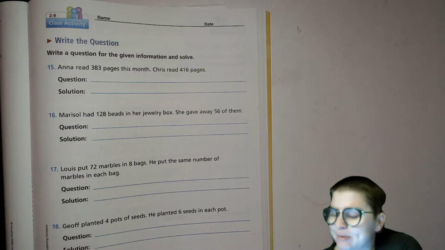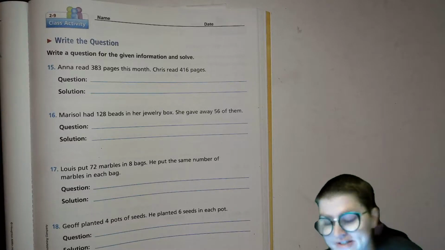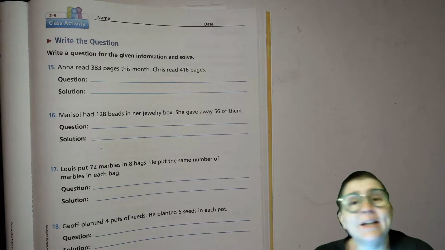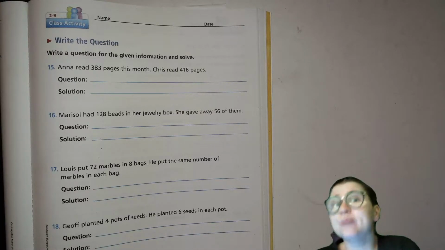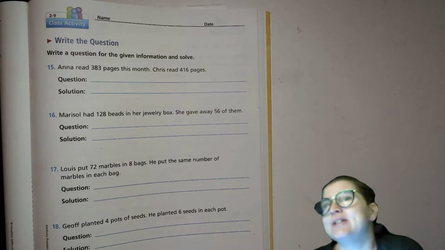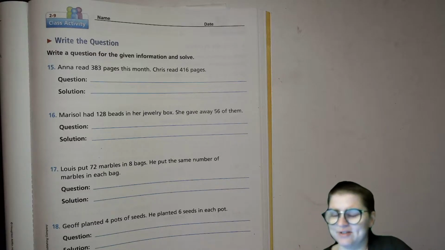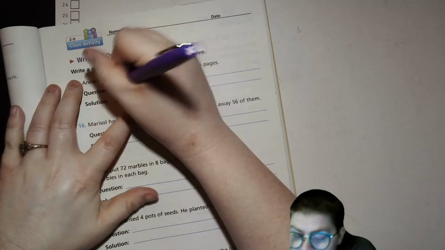For example, with number 15, Anna read 383 pages this month. Chris read 416 pages. We could ask how many pages they read altogether. We could ask who read more. We could ask how many more pages did Chris read than Anna, right? So all of those are going to have different answers. I would like to do how many pages did they read in all?